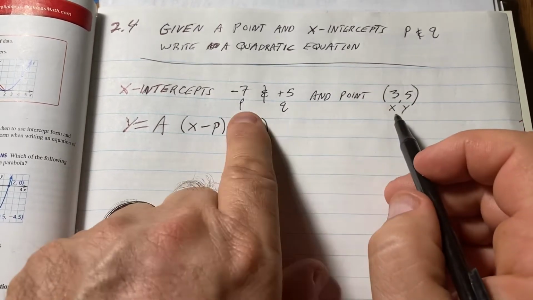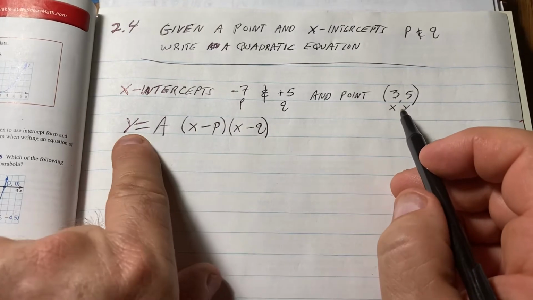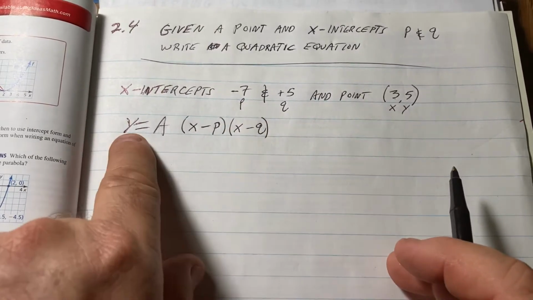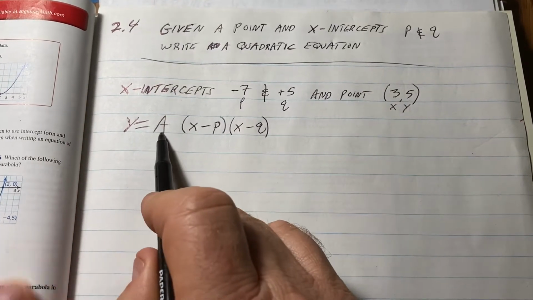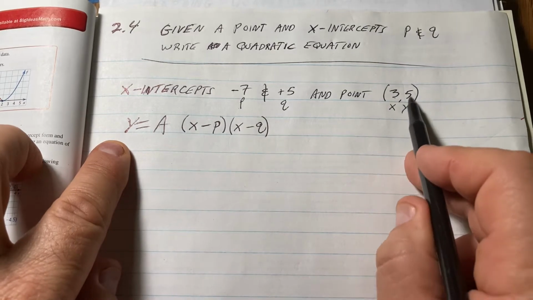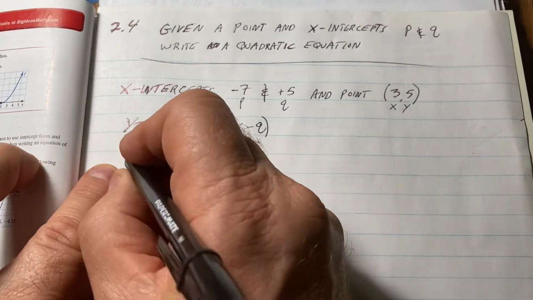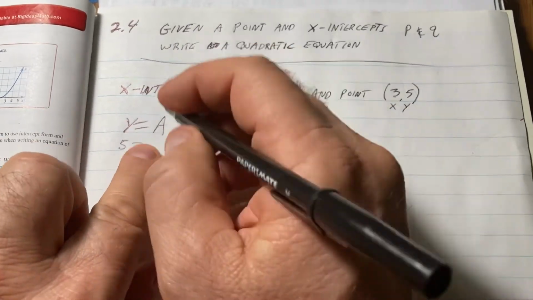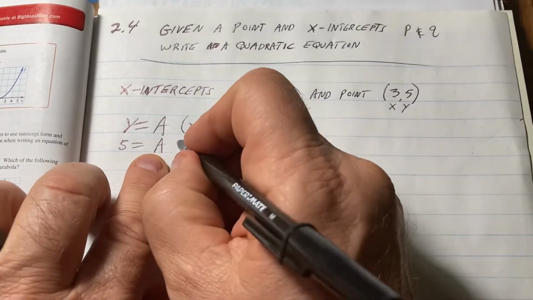We have 4 variables right here in this formula. There's my P, there's my X, there's my Y. The only thing we do not have is the letter A. Here's the letter Y, it is 5. So instead of Y, put 5. A, we don't know what that is. We'll have to solve for that.